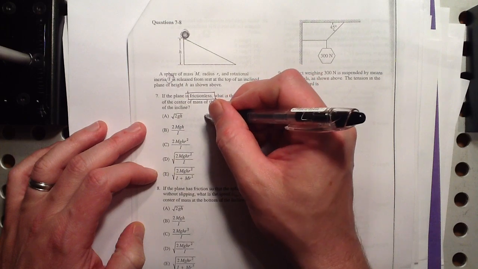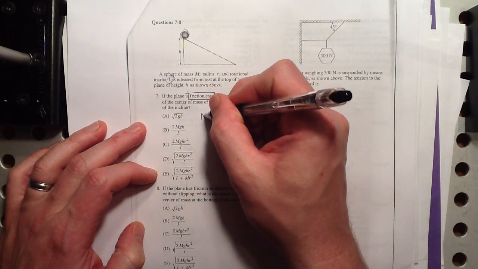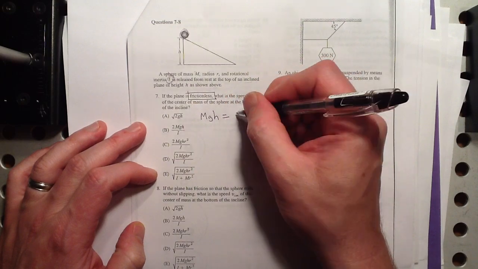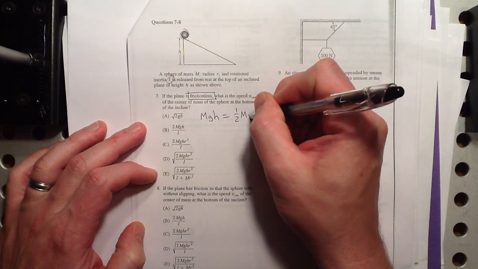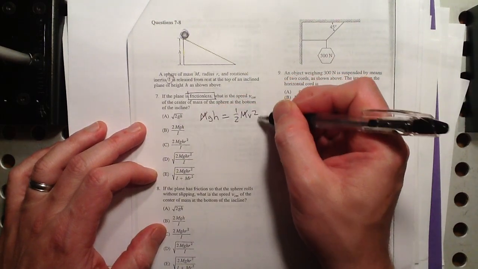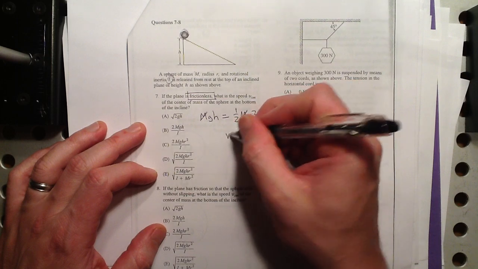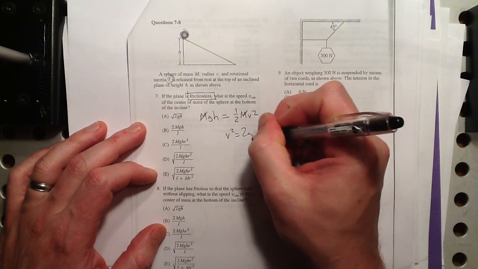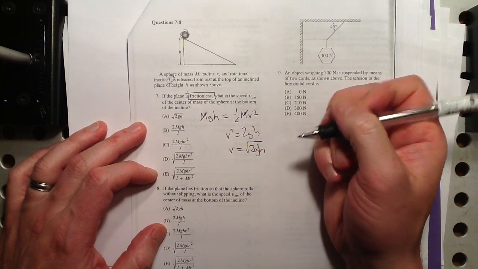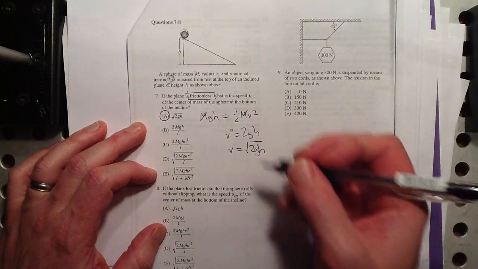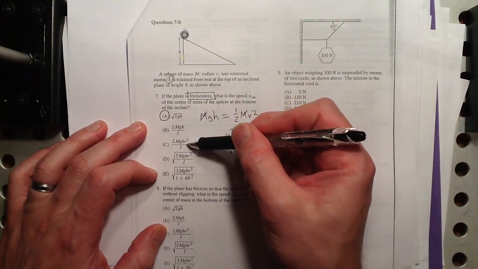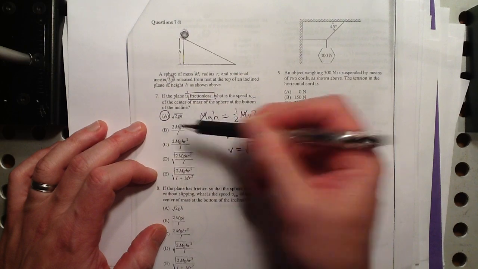It means that its potential energy, mgh, is equal to its kinetic energy at the bottom. So that would give v squared is equal to, multiplying 2 over to here, v equals the square root of 2gh. And if you realize that frictionless means the moment of inertia is not going to be involved, then that automatically eliminates all 4 of those answers.